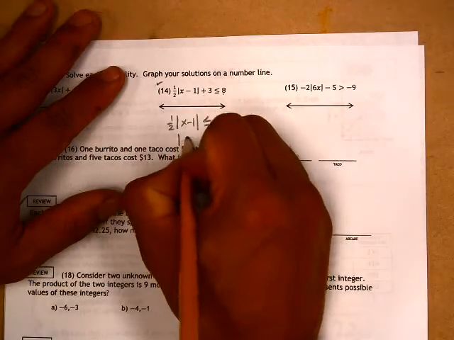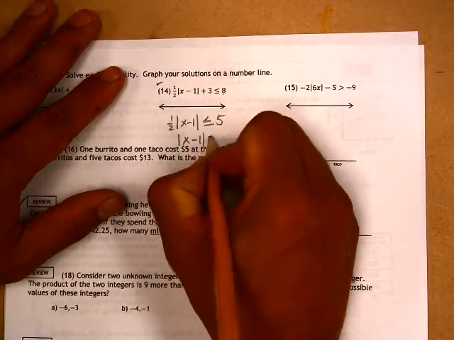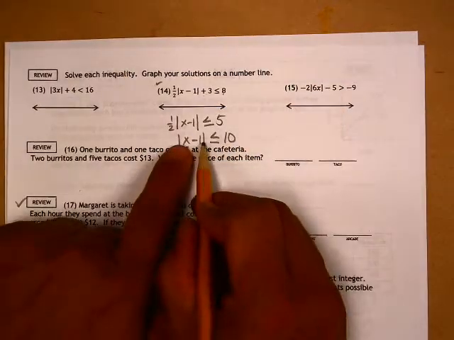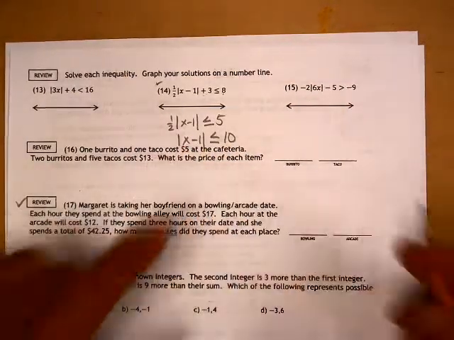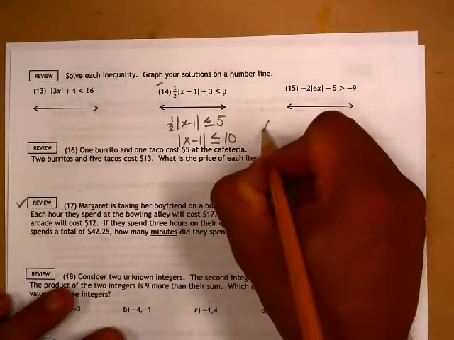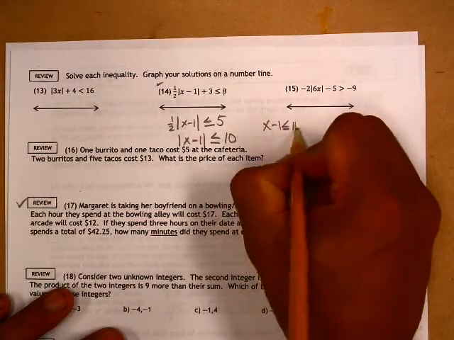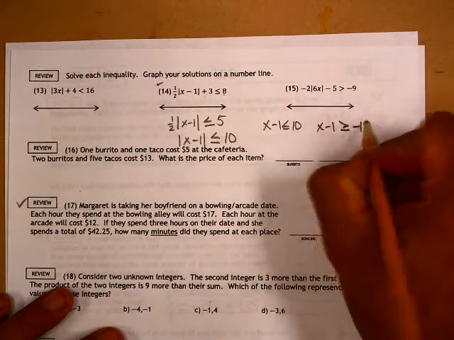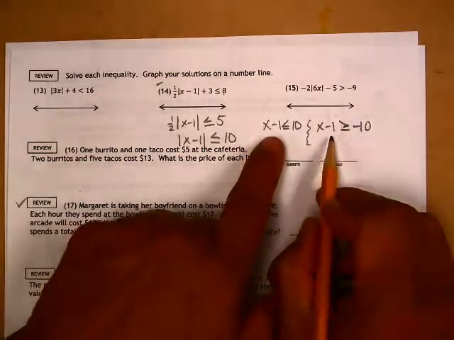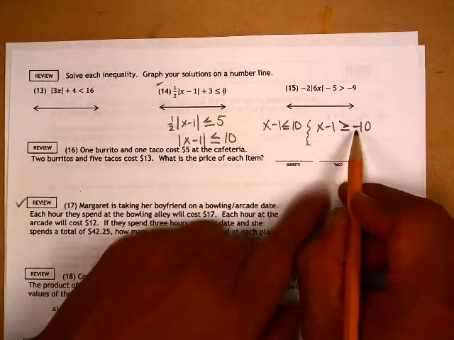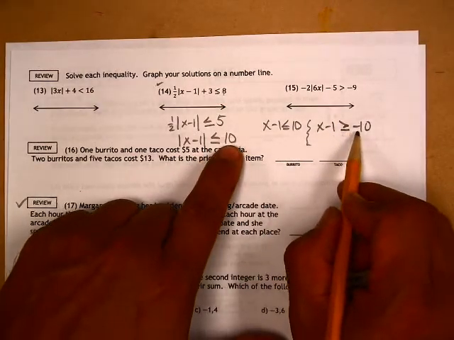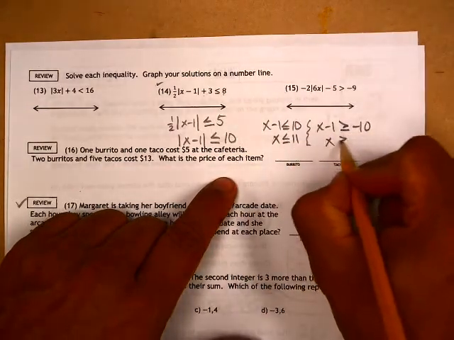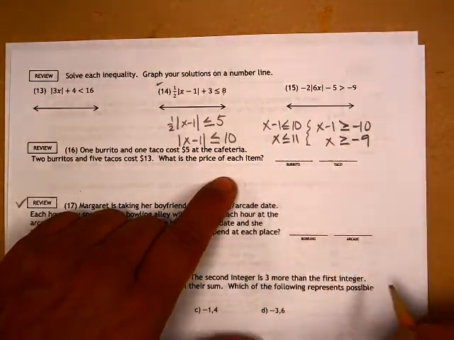When you do the math, you end up with absolute value of x minus 1 is less than or equal to 10. Once you have the absolute value sign by itself, you can split it into two equations. X minus 1 less than or equal to 10, and x minus 1 greater than or equal to negative 10. Make sure that you switch the sign around when you change this side to a negative. Add 1 to both sides. You get these two numbers.